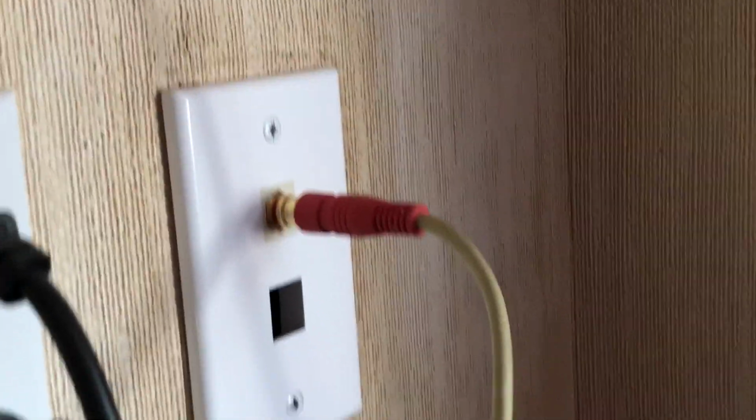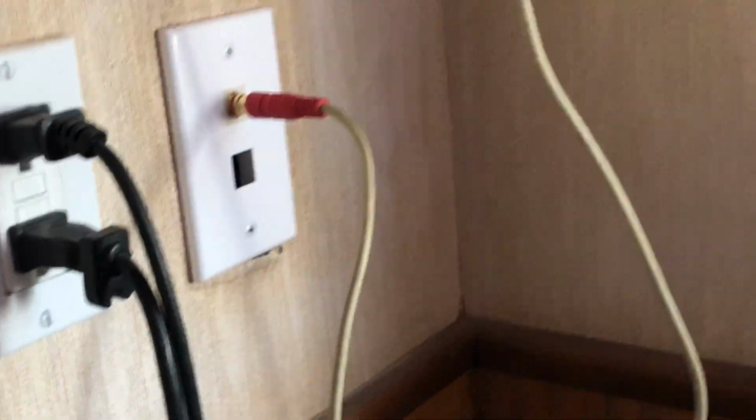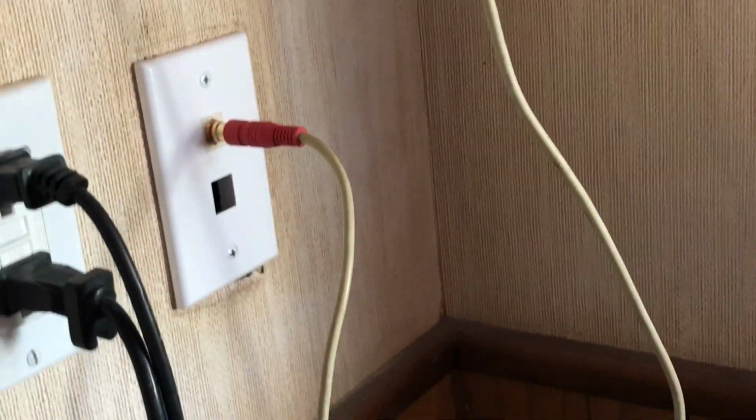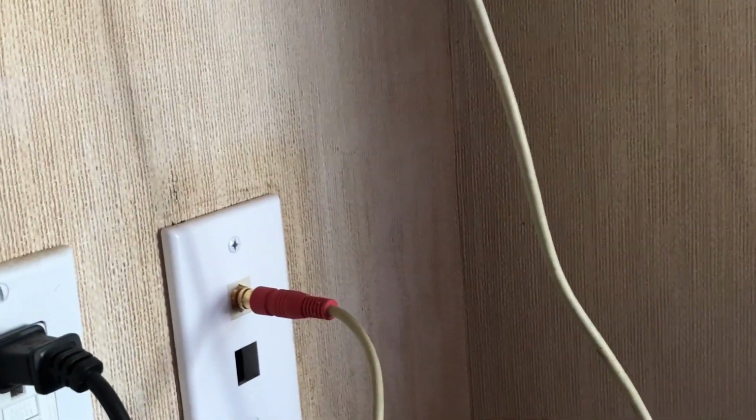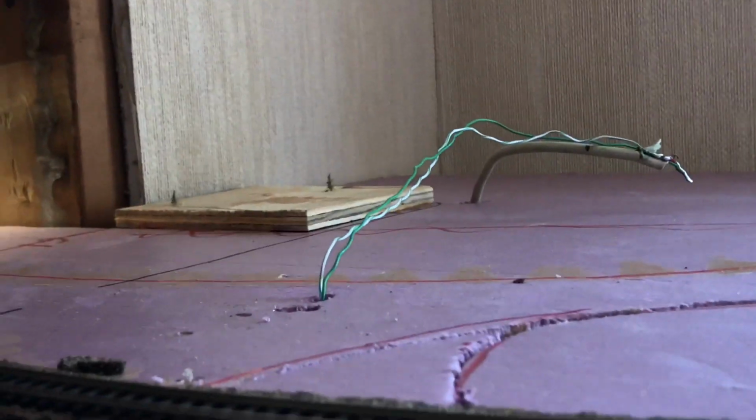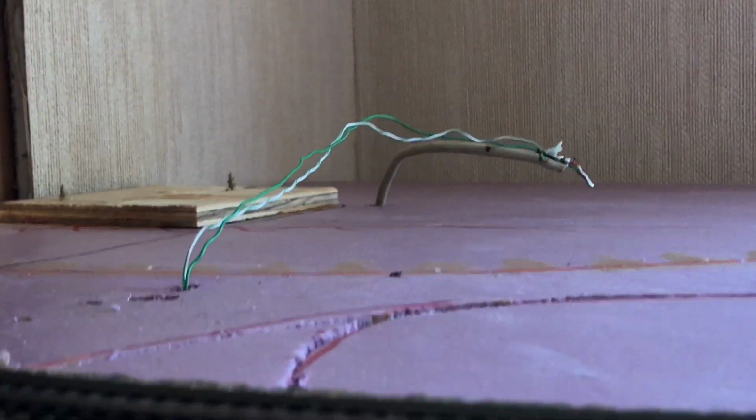So it's basically two wires in one. It's so easy because I can just pull it out and I'm done, or plug it in when I get ready to do things here. And then that wire just goes into the foam board and right to the track, right there. Now I've got to clean that up a little bit, but that's basically the gist of it.